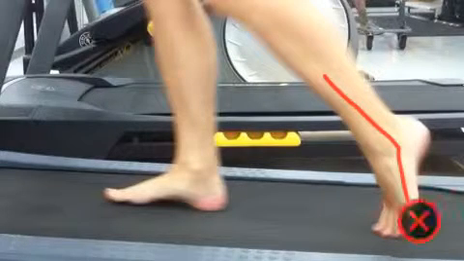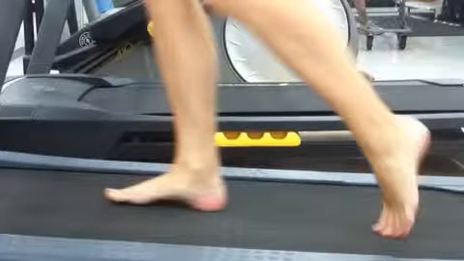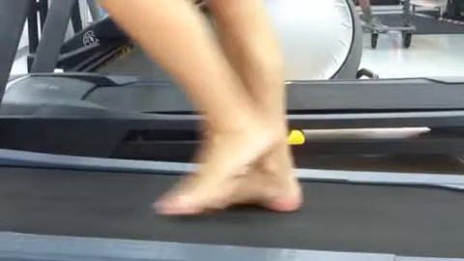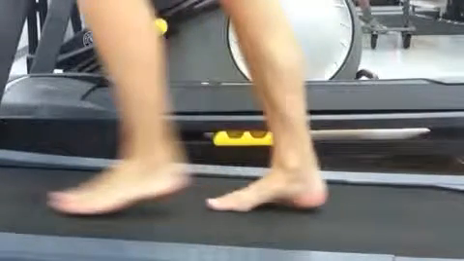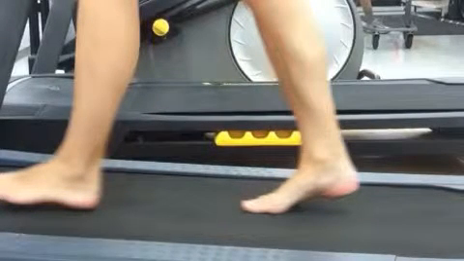Once toe off stops, you begin the swing phase, and in the swing phase, your foot actually begins to dorsiflex, so you don't drag your toes while you walk. So dorsiflexion begins here and continues throughout the swing phase until you get all the way back to heel strike, in which your foot is at 0 degrees once again.